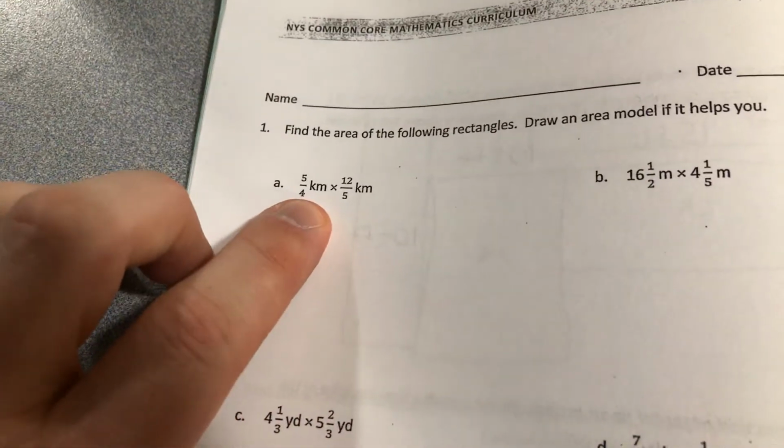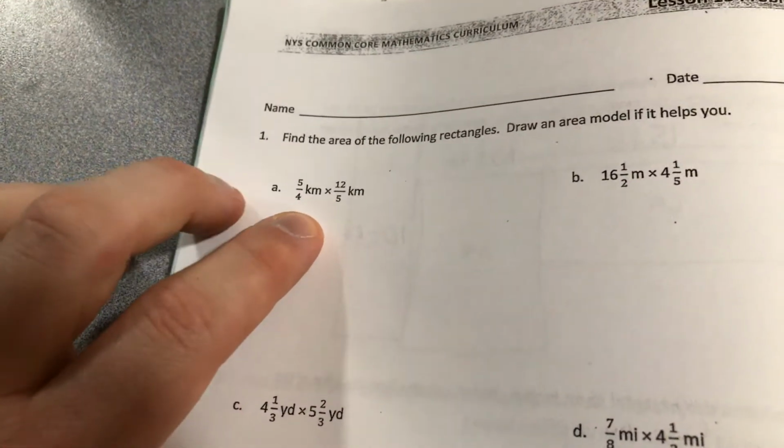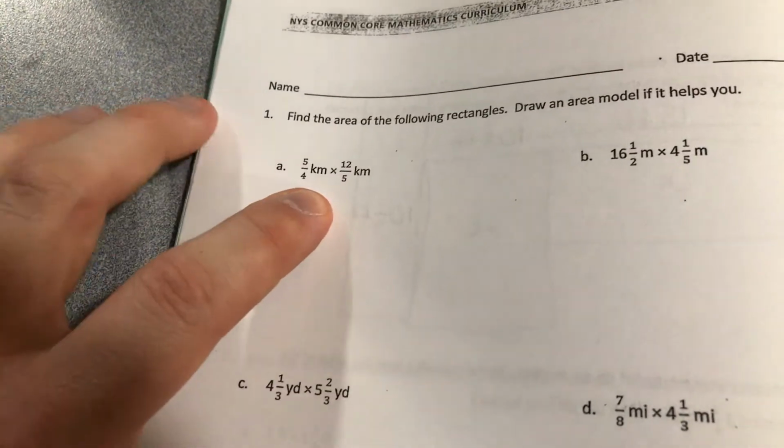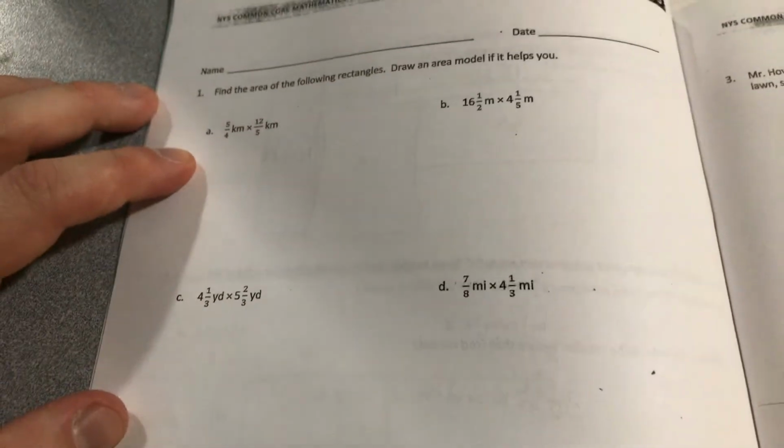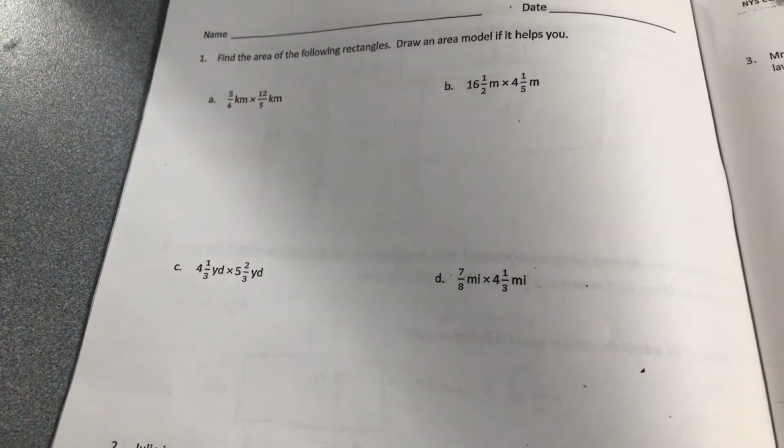If you just want to simply multiply across, use long division in the end, go ahead. Make sure you're following the units as well with these problems. So you have those 4 problems there to solve.